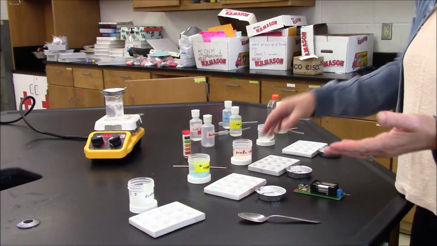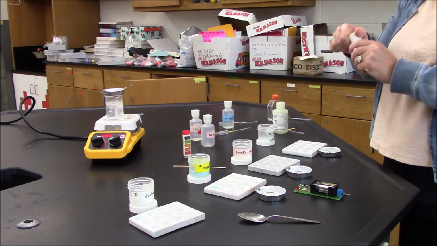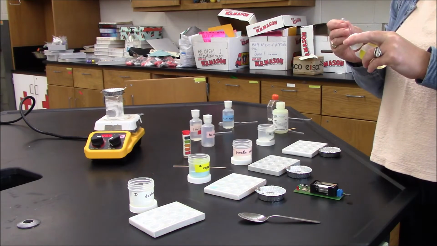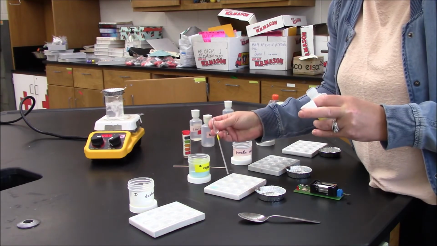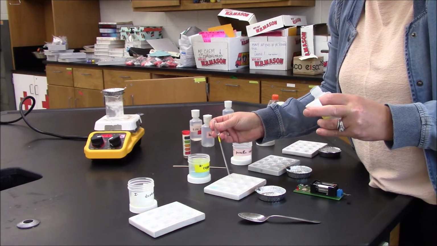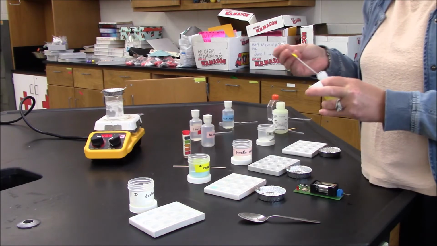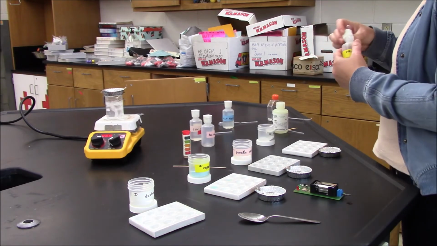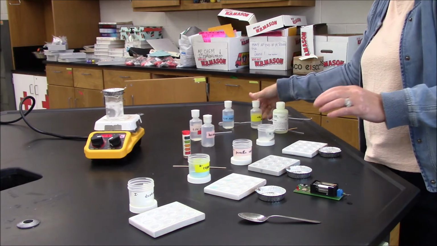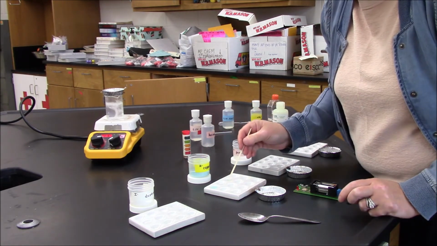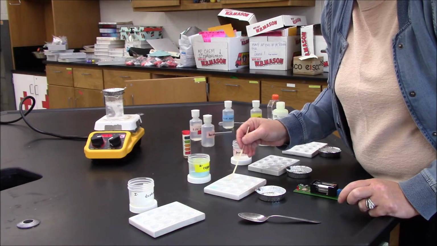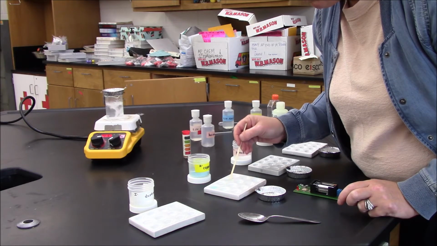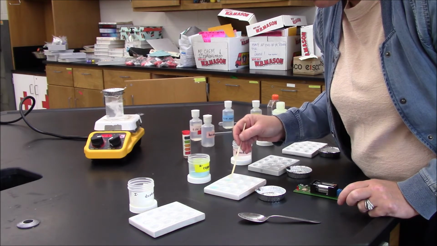I'll try ethanol. I'll mix it. It looks like it could be slightly soluble at best.